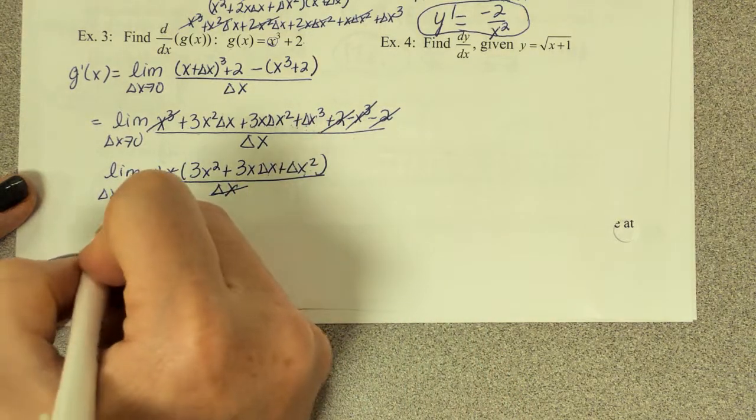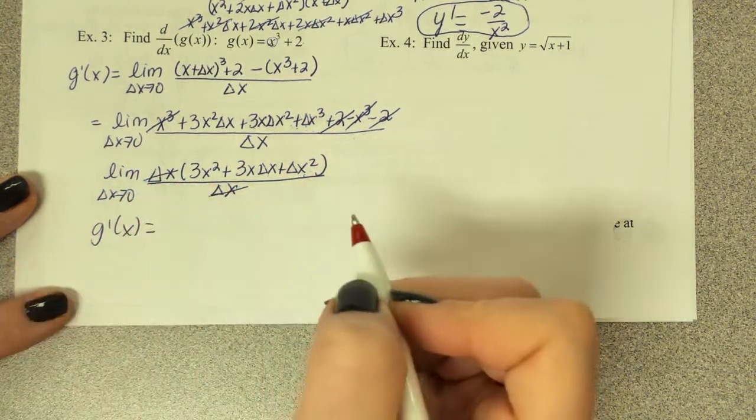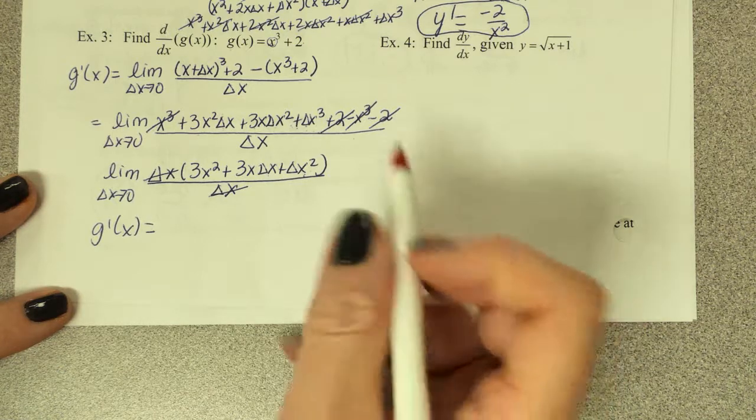So what's my answer going to be then, guys, for this derivative? Lauren, do you know?